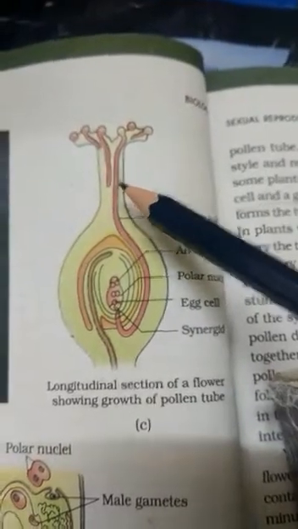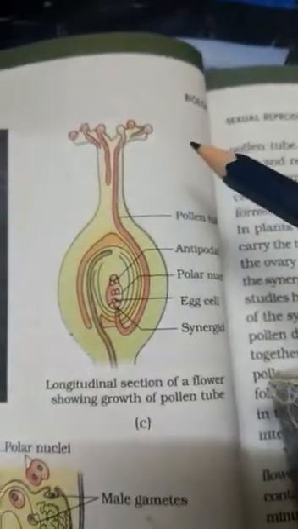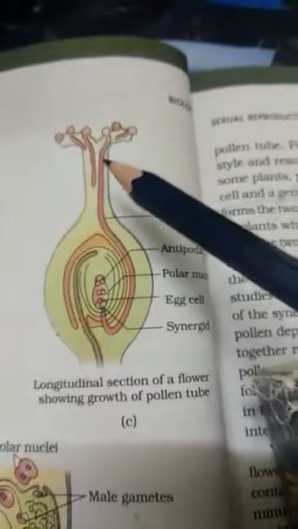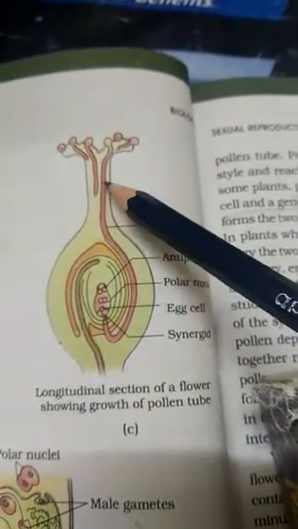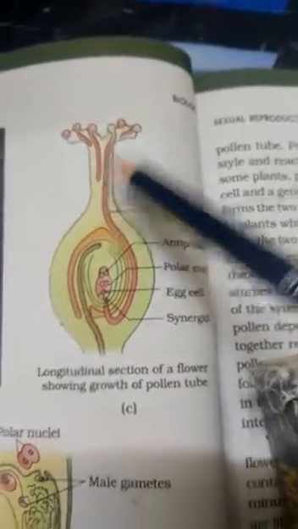Earlier I have told you that pollen grains are shed at two-celled condition. One is vegetative cell and the other one is generative cell. That generative cell divides in the pollen tube to form two male gametes. Clear? Now come to the process of fertilization.